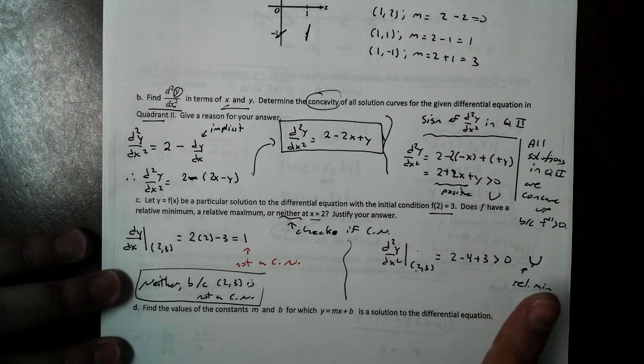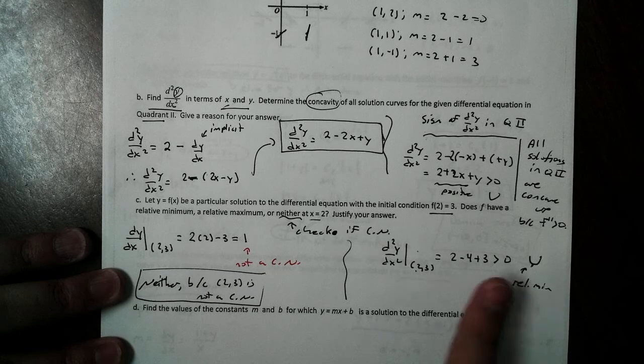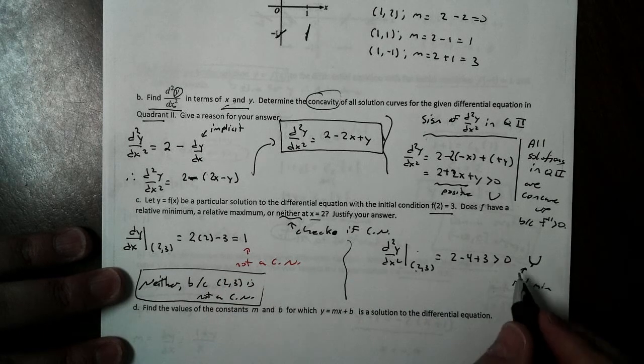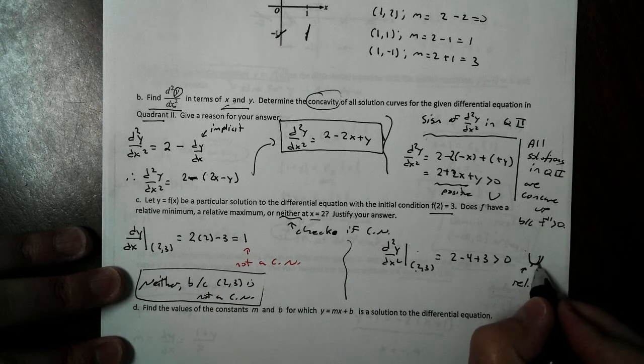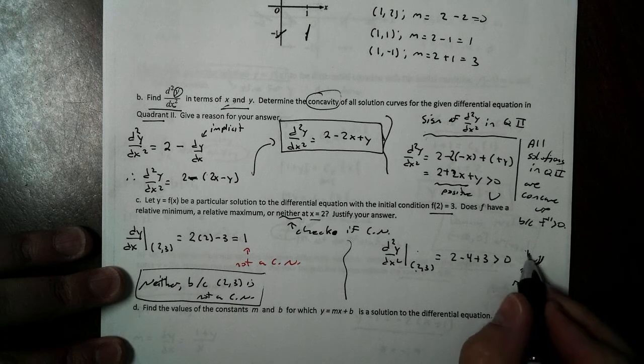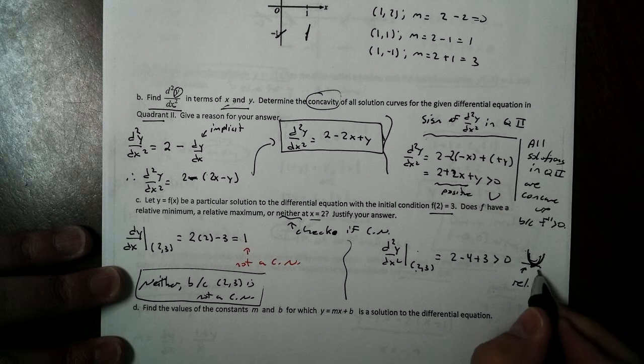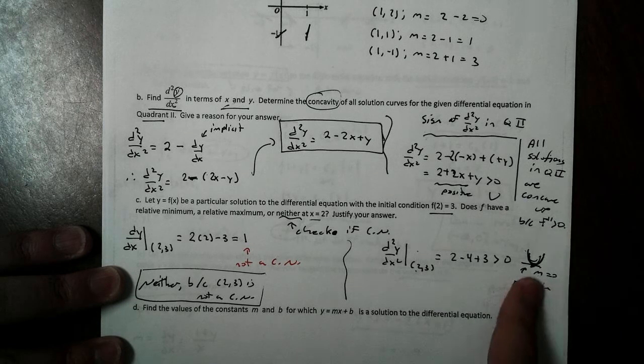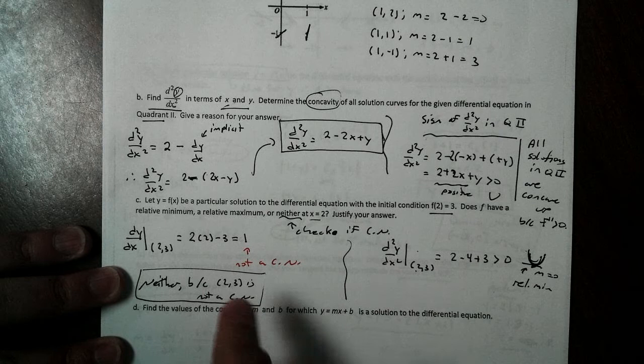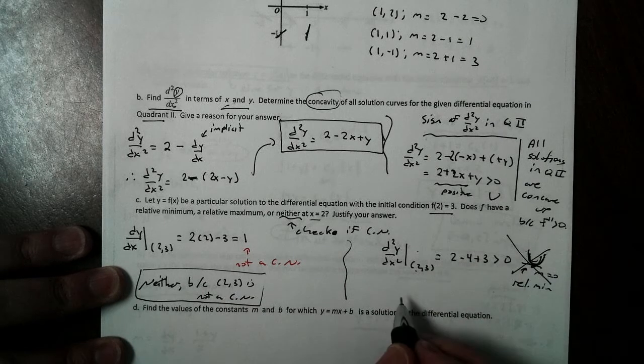But here's the problem with that. It's not a critical number. See right here where I draw concave up, to be a relative minimum, it has to be concave up, yes, but at that point it has to have a slope of 0. But at the point 2, 3, we know the slope is not 0. So that's why that fails right there.